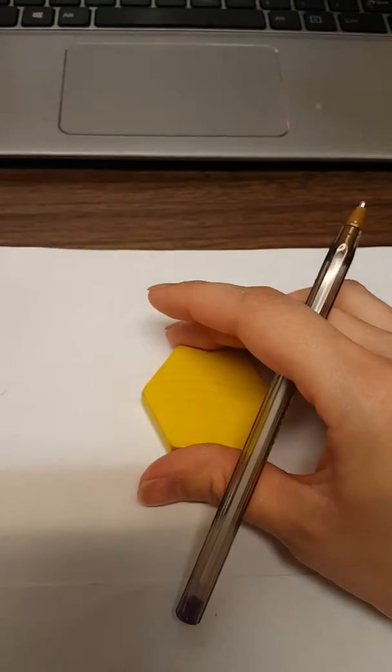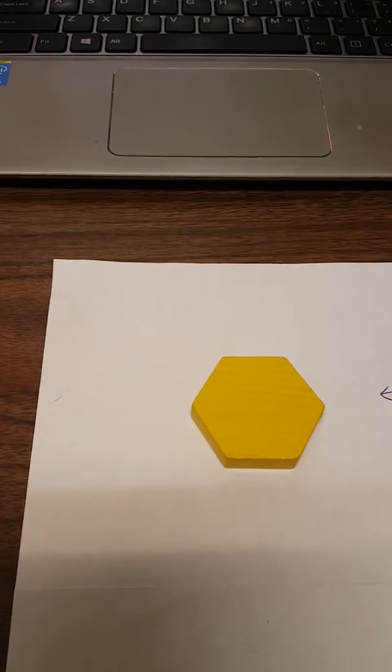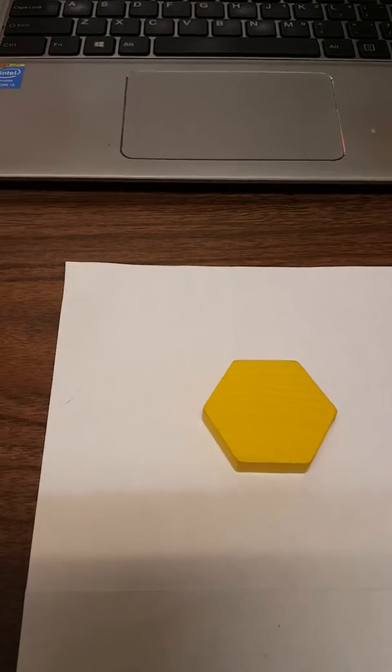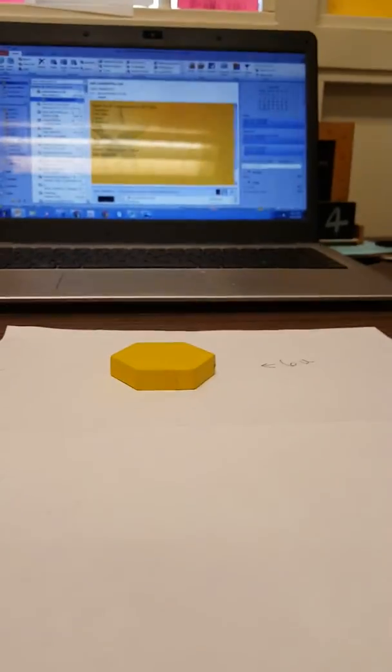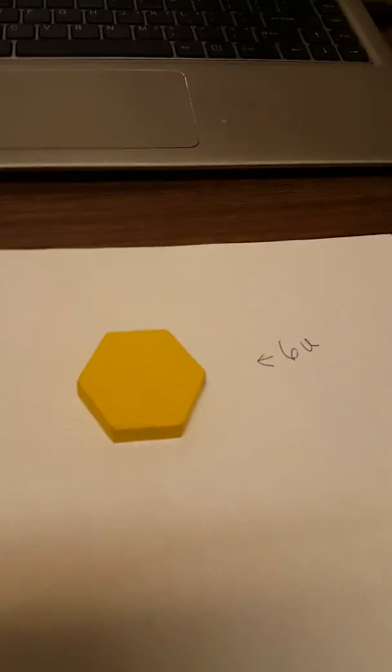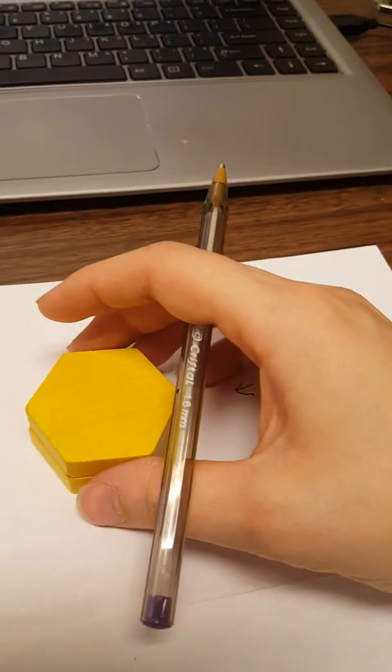If I told you the volume of this hexagon was 6 units, it's 1 high, and the whole area is 6. What would the volume be if I had 2 high? Or 3 high? Or 4 high?